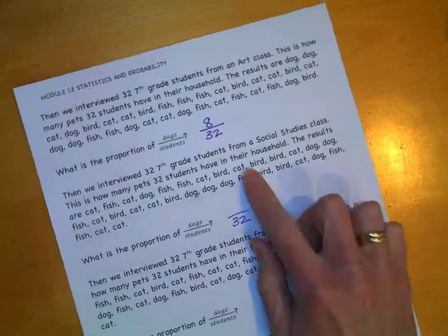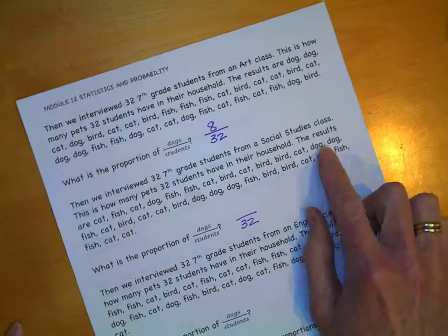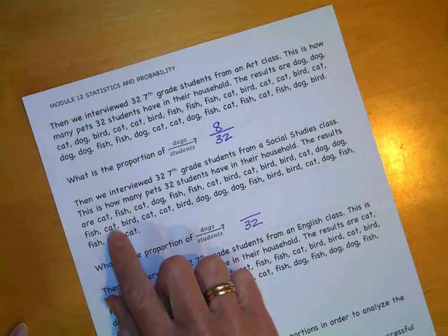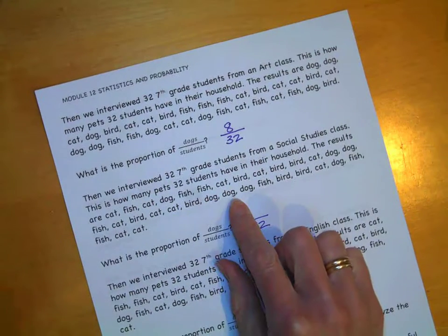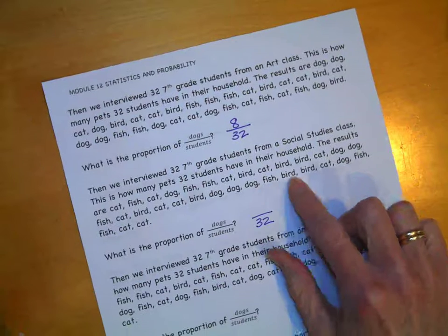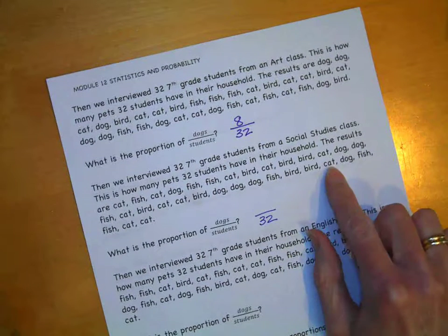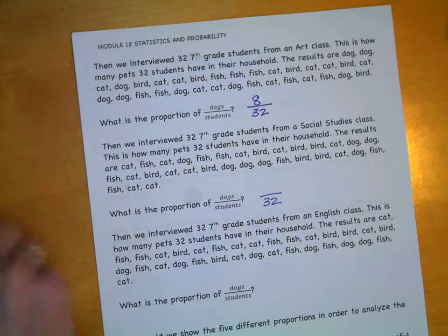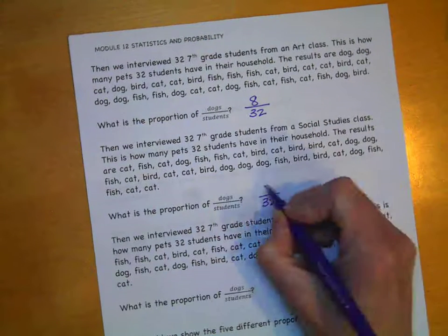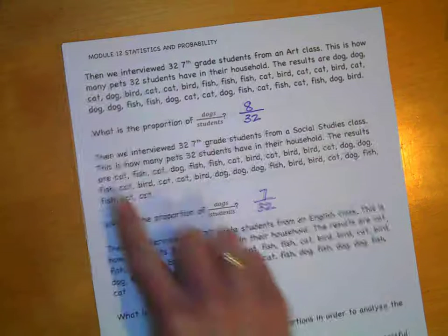I'm going to count as we go. Fish, cat, bird, cat, dog, fish, cat, bird, dog, fish, bird, cat, dog, fish, cat. So I got 7. I hope you got 7.